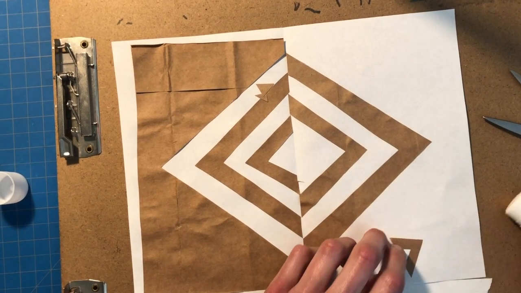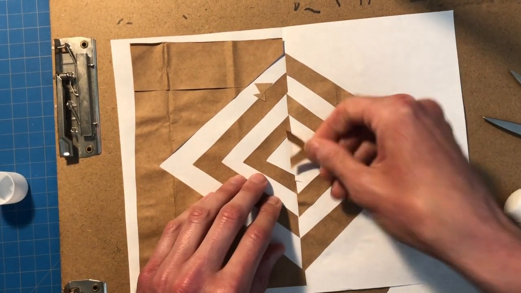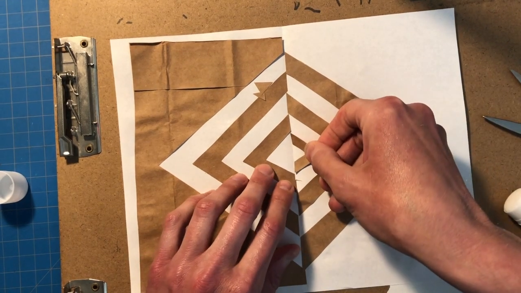Notice I'm always checking the orientation once my shapes get a little disorganized because I don't want to glue it upside down on accident.